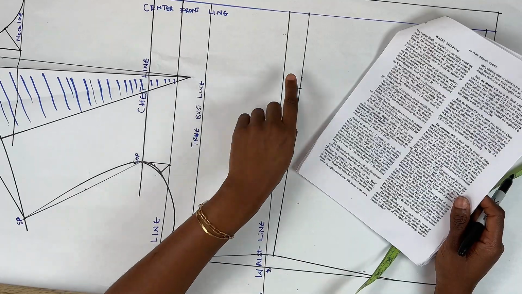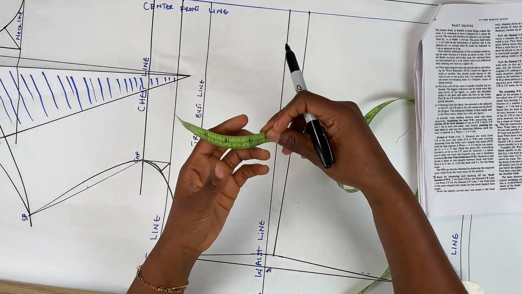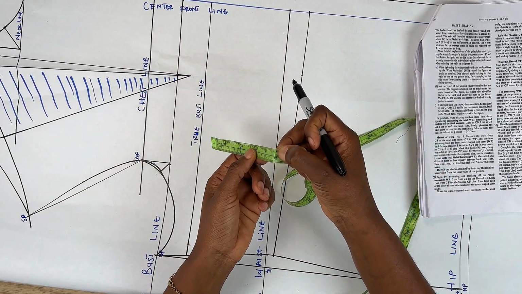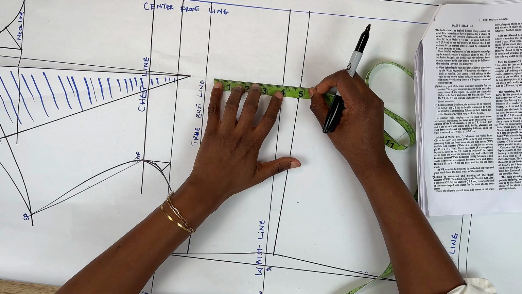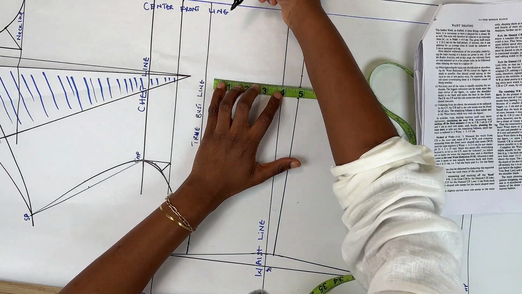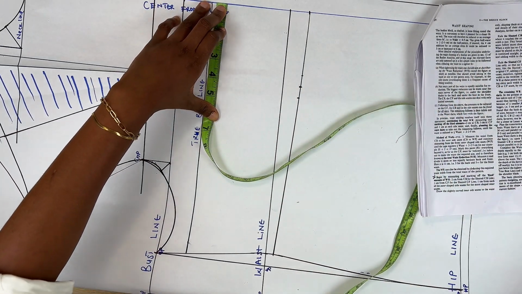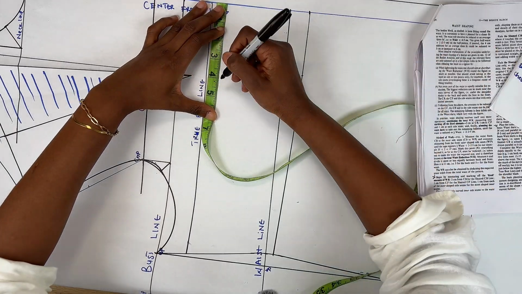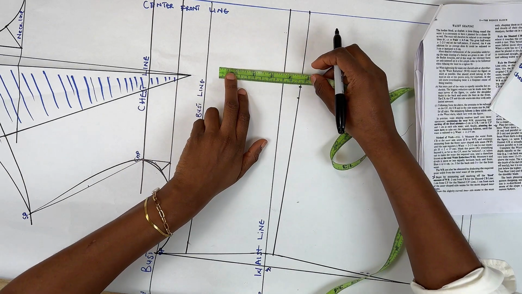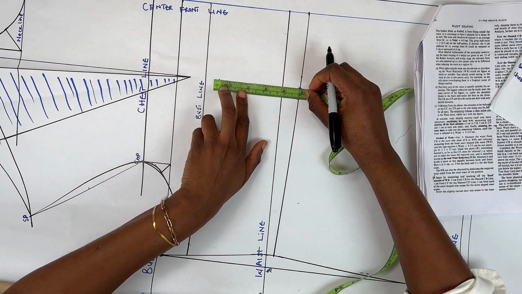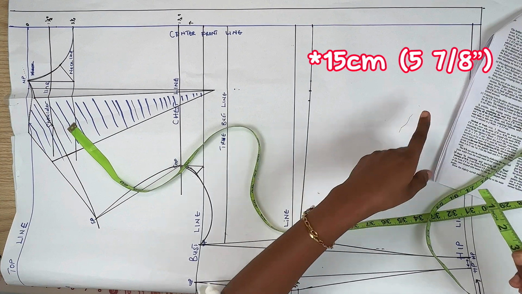So to mark the length of the dart above the waistline, we're going to use 12 cm. 12 cm in inches is about 4 3/4 of an inch. So from this point, I'm going to mark 4 3/4 of an inch. But I'm going to make sure these points align. So we're going to come around here and also mark my quarter chest width, which is 4, so that I have a straight line. And then from that point, I can now mark my 4 3/4 inch as the length of my darts above the waistline.